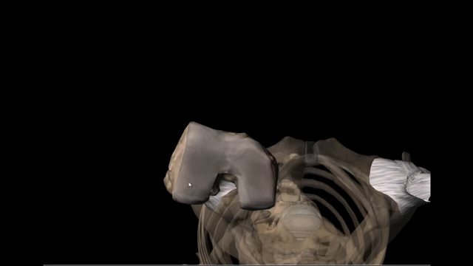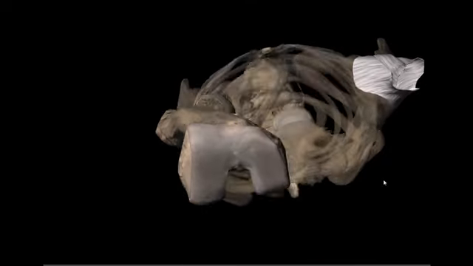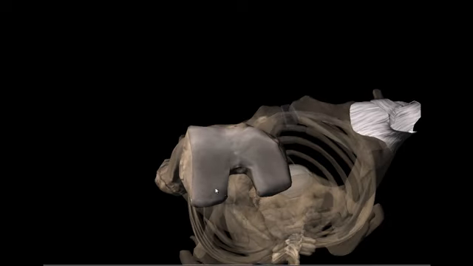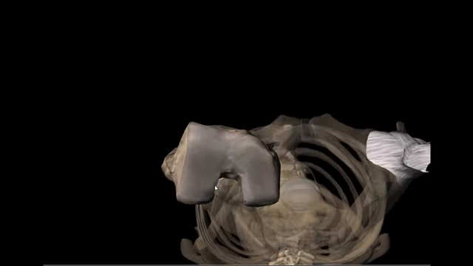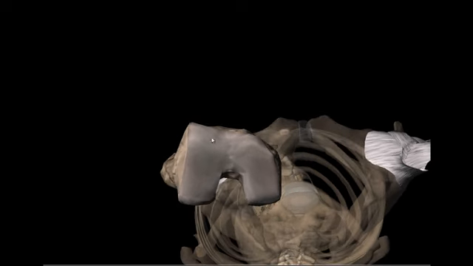The lateral articulating surface tends to be more in a, if I can align this a little better, the lateral articulating surface tends to be more vertical in nature.